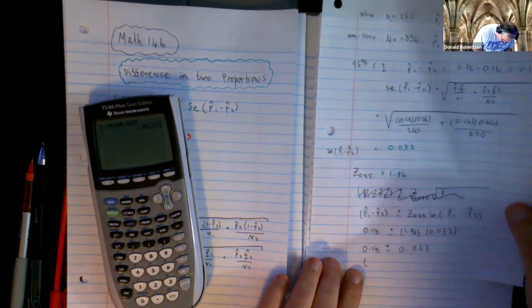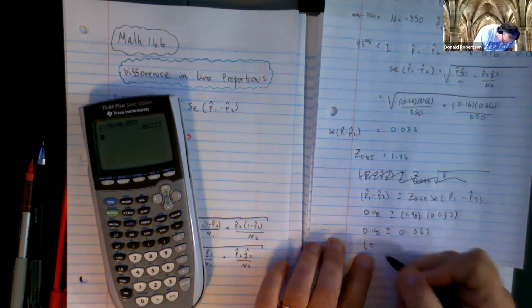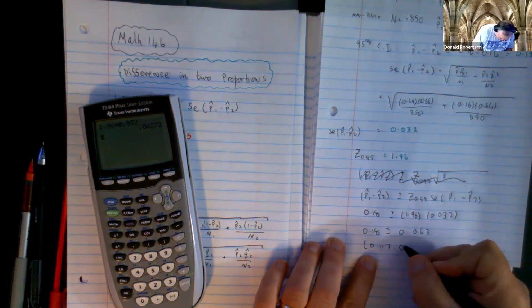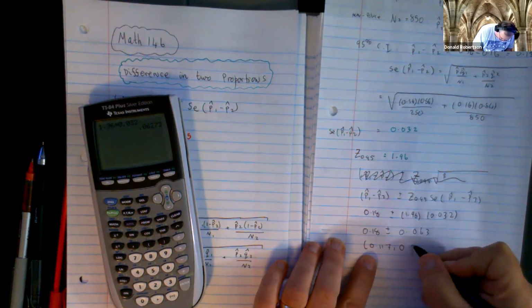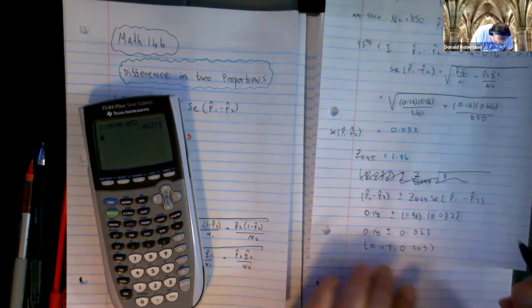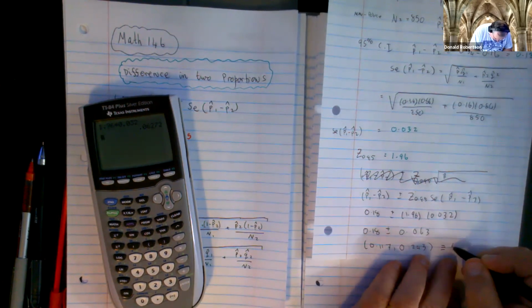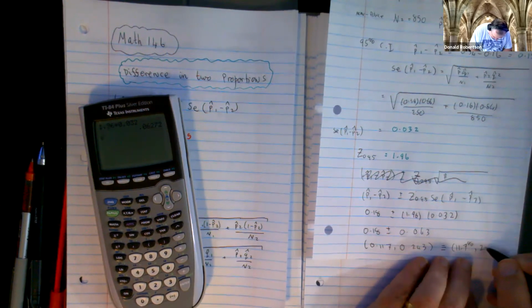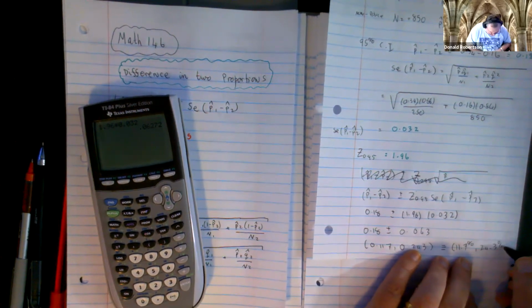So it looks like my interval is going to be 0.117, and it could be as high as 0.243. For me, that's 11.7% to 24.3%.